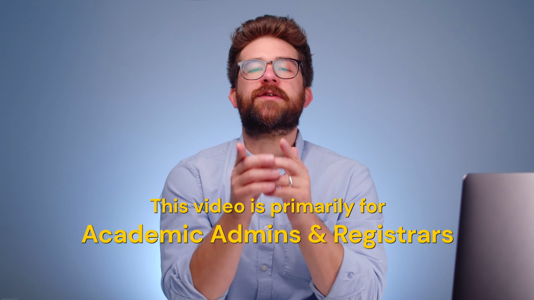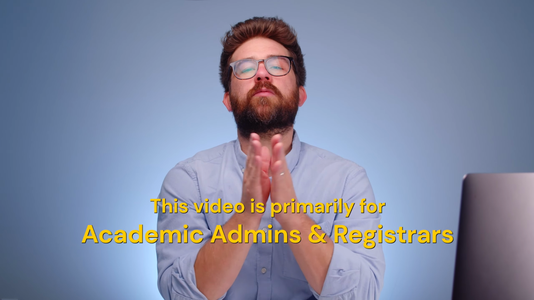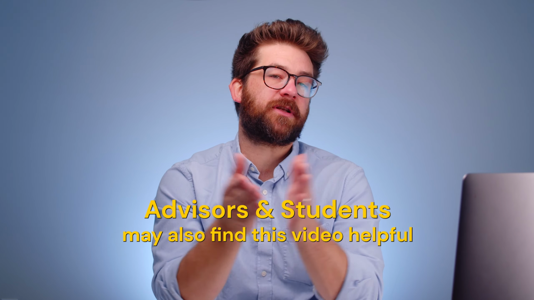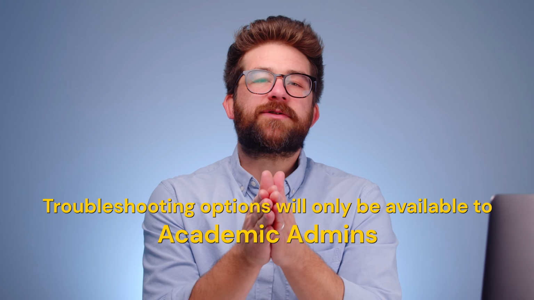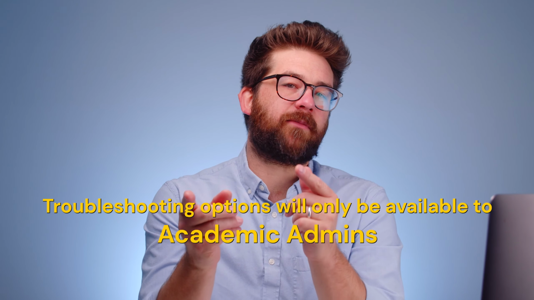Talking roles, this is going to be primarily for folks with the academic admin or registrar role, but advisors and students could be interested as well. When we get into troubleshooting, that will take us into places that only the academic admin role can make changes.